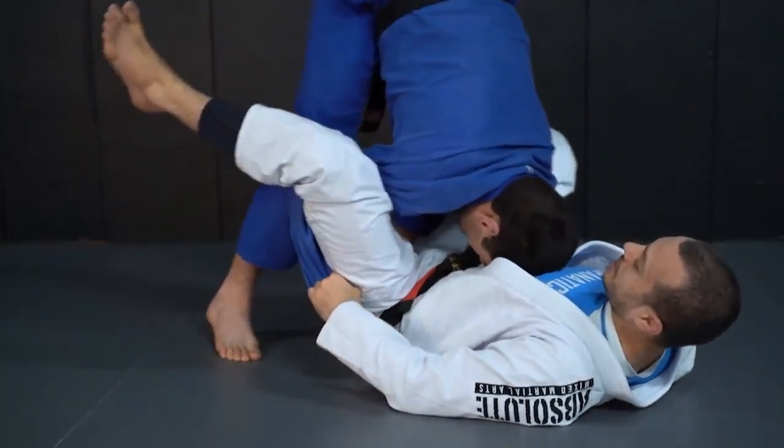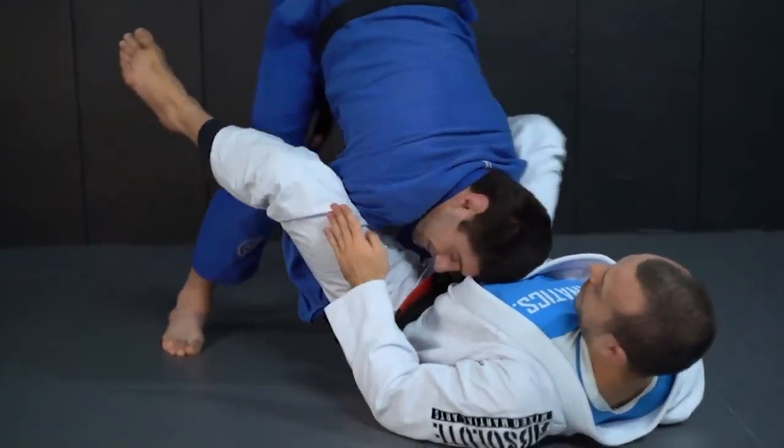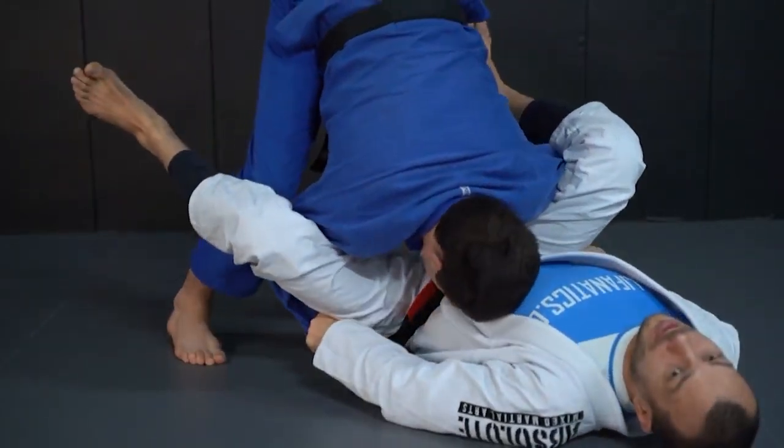So Ari starts driving into me, and I can do this shoulder walk. Each one's very subtle, but it's a small movement. If you try to do too big in one motion, it will run out of steam.